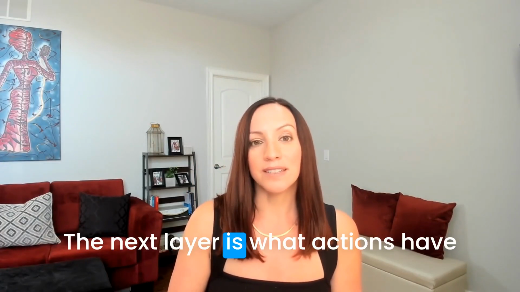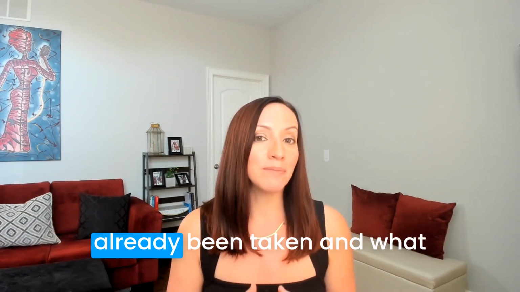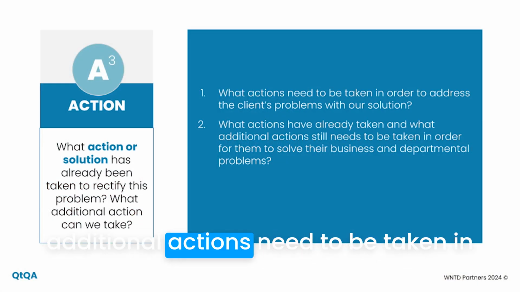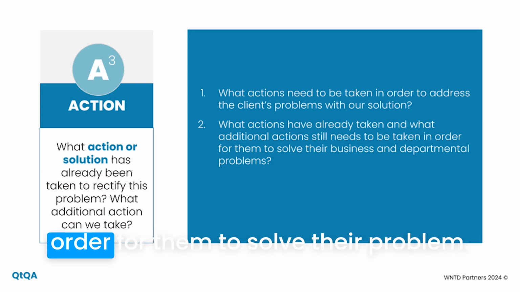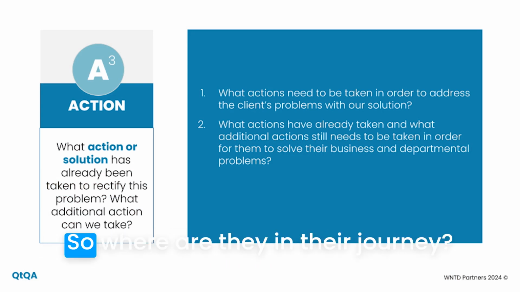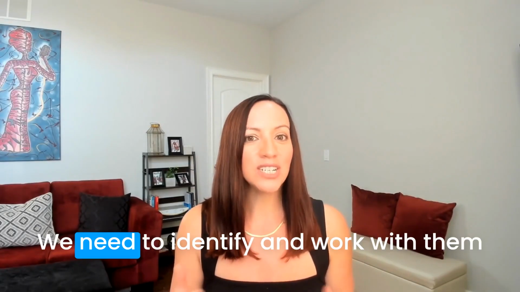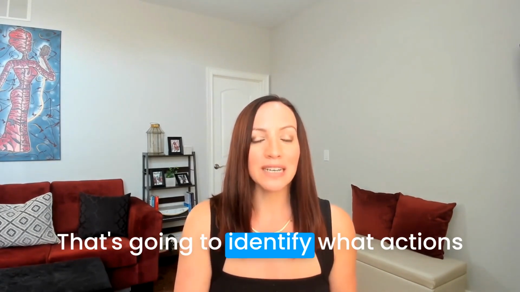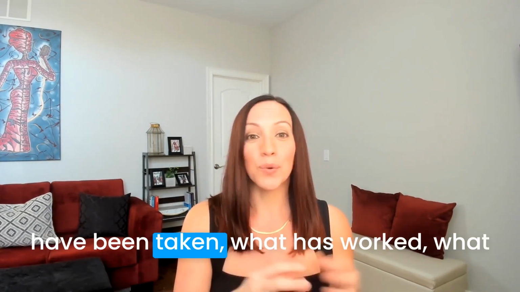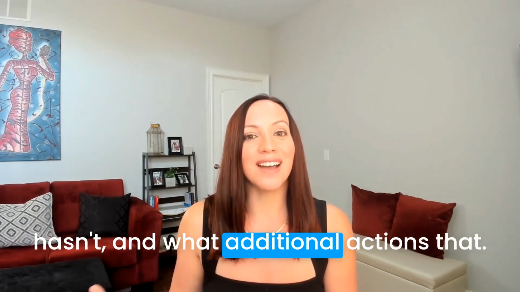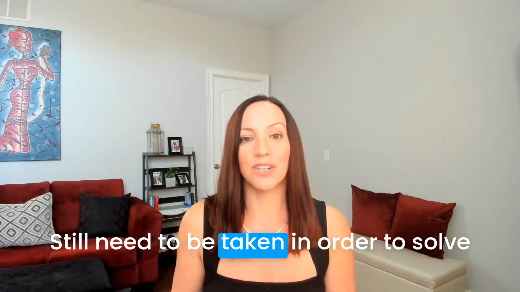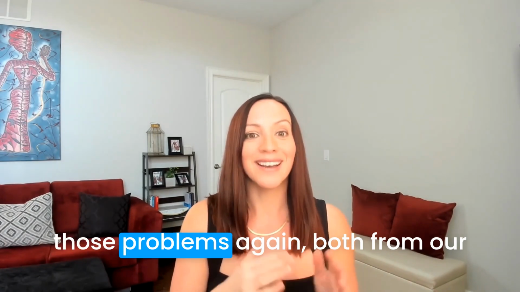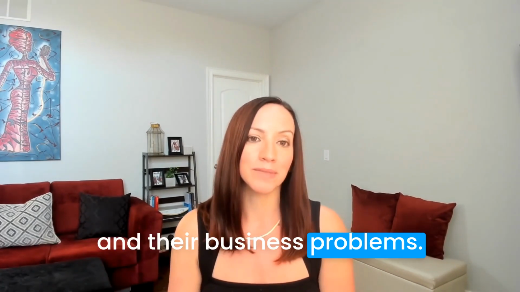The next layer is what actions have already been taken and what additional actions need to be taken in order for them to solve their problem. So where are they in their journey? We need to identify and work with them and ask the right discovery questions that are going to identify what actions have been taken, what has worked, what hasn't, and what additional actions still need to be taken in order to solve those problems. Again, both from our product, service, company perspective and their business problems.